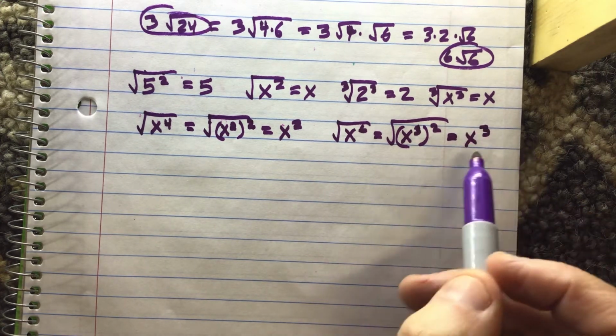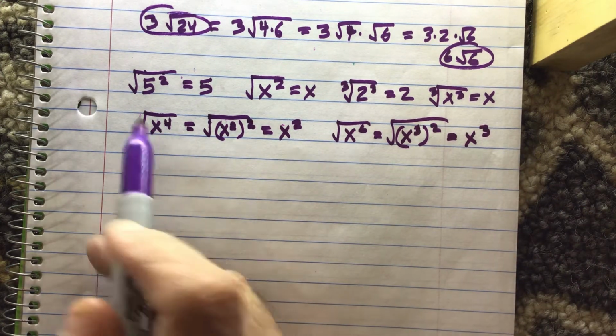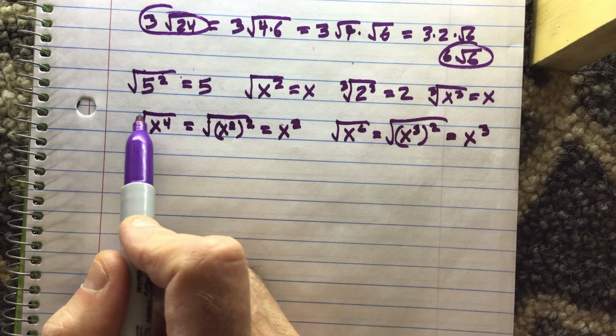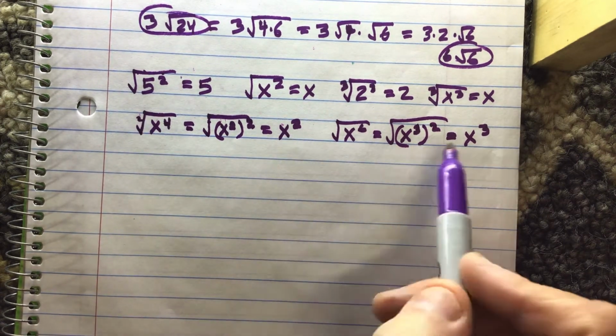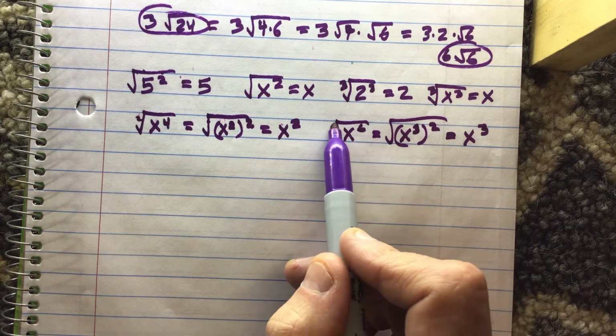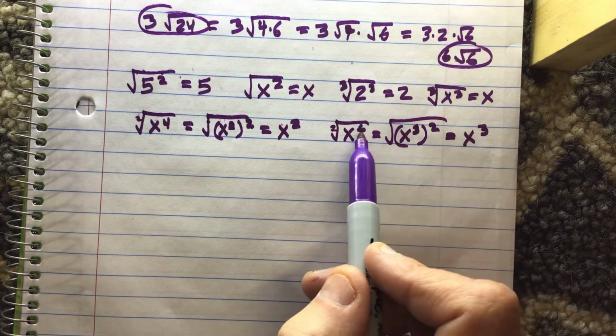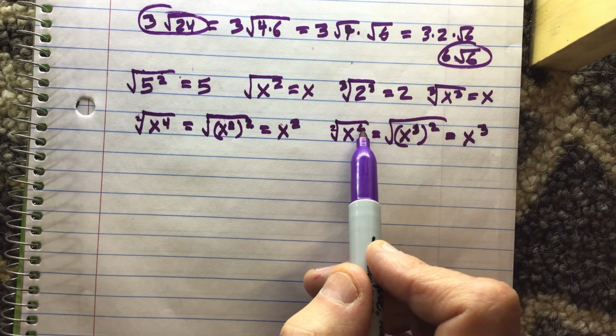3rd. Of course, a shortcut to this is just to say that this is a sort of an invisible 2 here. So this is 4 divided by 2 is 2. This is 6 divided by 2 is 3. So it's always half of whatever this exponent is.